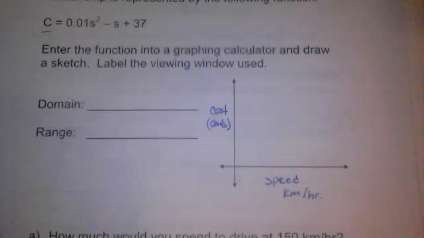And so in kilometers, I'm not sure exactly how many kilometers we would travel per hour we're going, but about 60 miles per hour would be close to 100 kilometers per hour. So keeping that in mind, we're probably not going to go over 150 kilometers per hour.